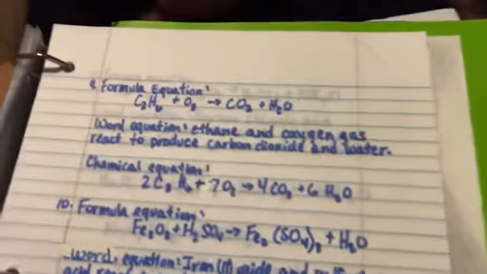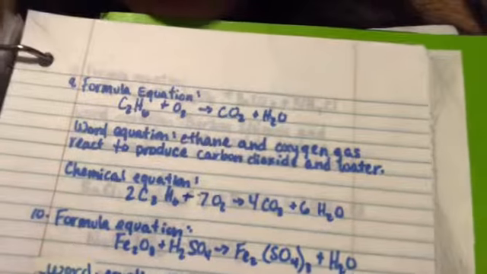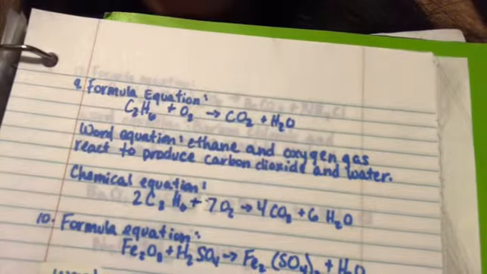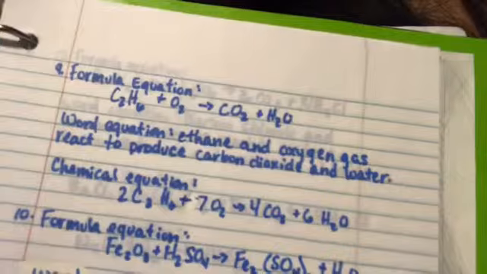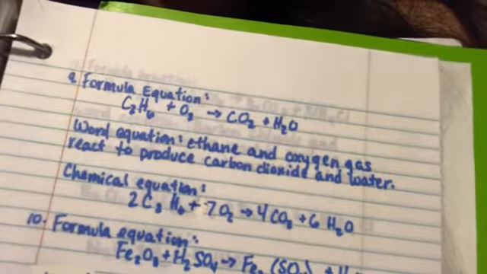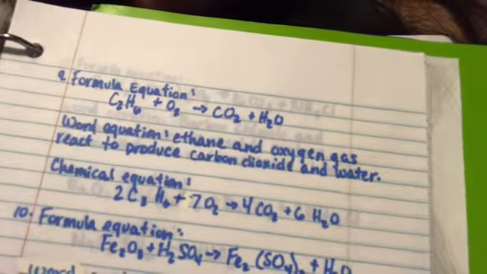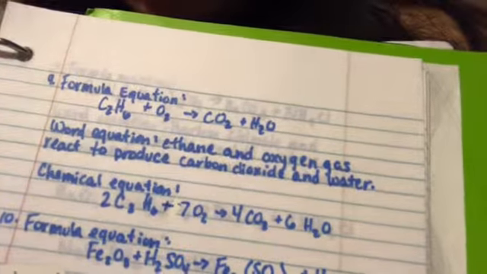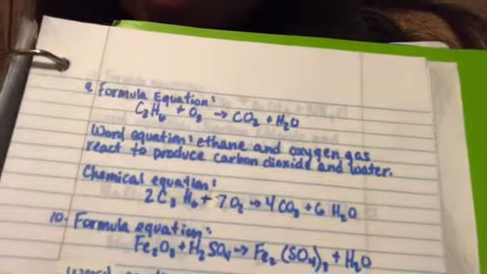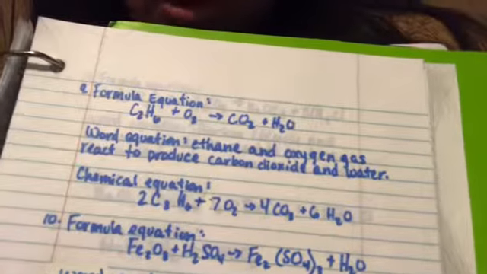Okay, back to this. We are on number 9. So we have C2H6 plus O2 in the reactant side, and in the product side we have CO2 and H2O. In the word equation, we have that ethane and oxygen gas react to produce carbon dioxide and water.